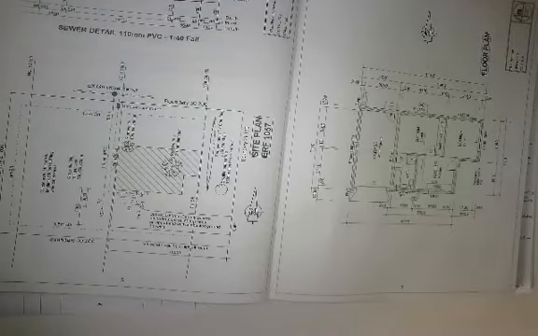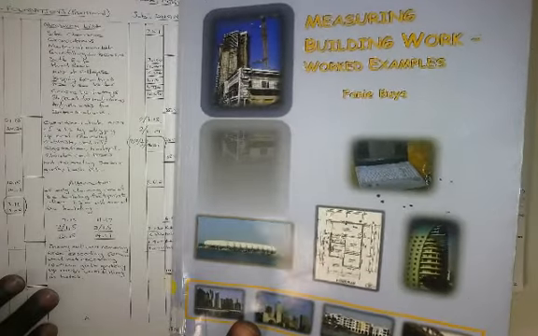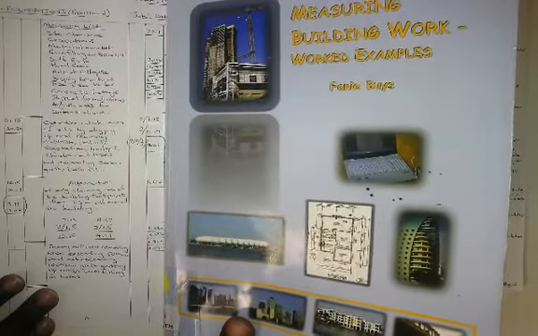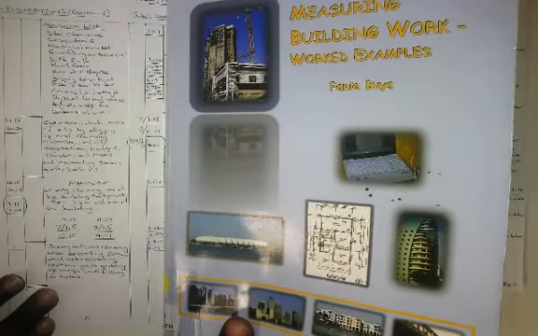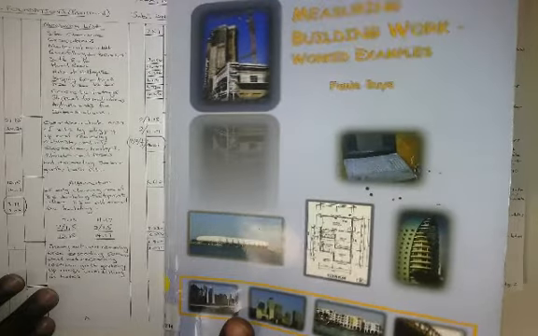Now I've got a drawing here. This drawing, you'll find it on page 6 of this book, Measure and Building Works, by Mr. Fanny Bass. He's a professor that has just recently retired from the DQS department here at NMU. This is his manual. So the exercise is on this book.